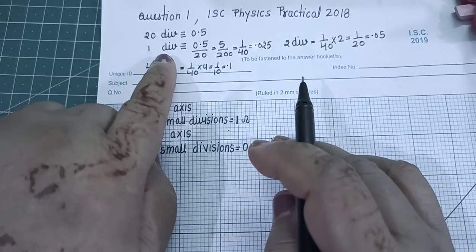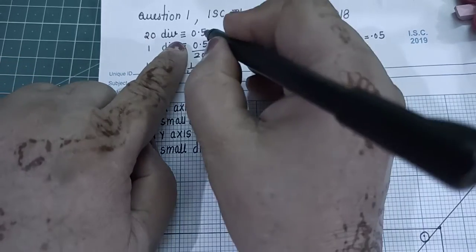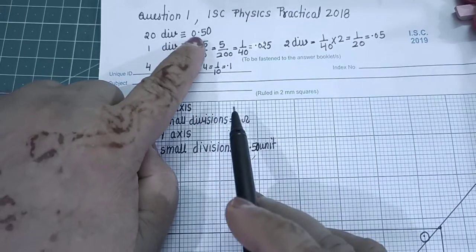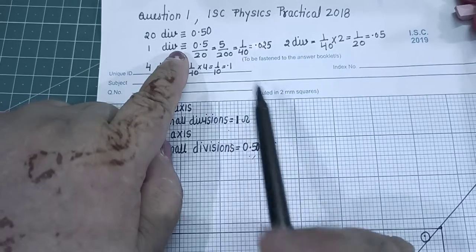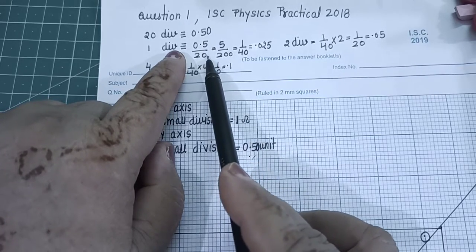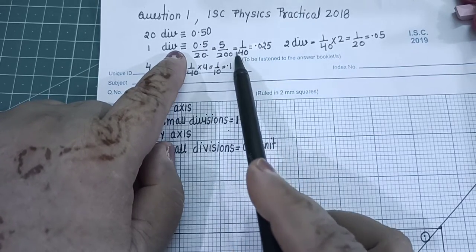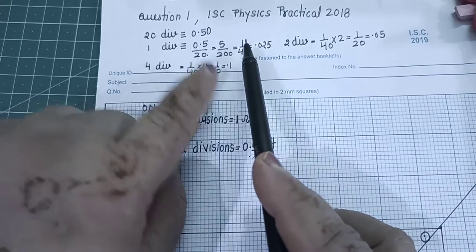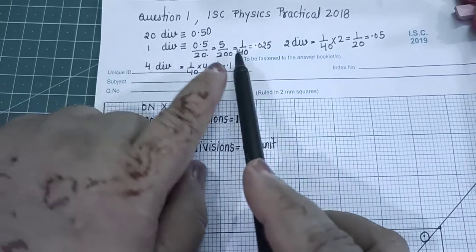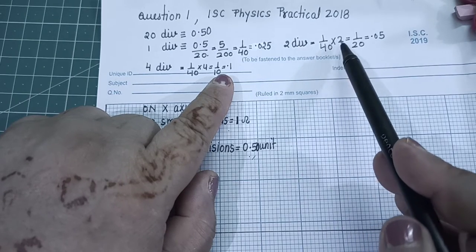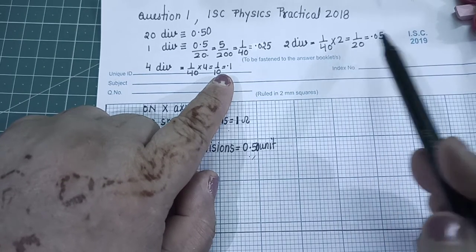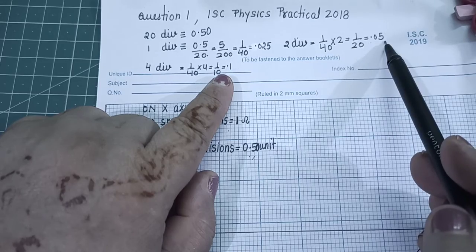I calculated here that I have taken 20 small divisions equal to 0.50. So 1 division will be 0.50 upon 20, that comes to be 1 upon 40. Now if 1 division is equal to this much, then 2 divisions, 1 upon 40 into 2, you will find 0.05.